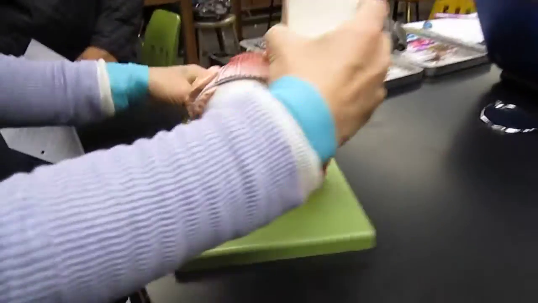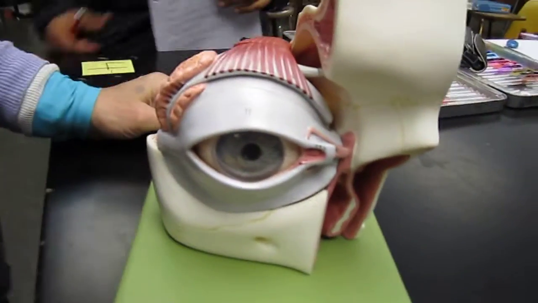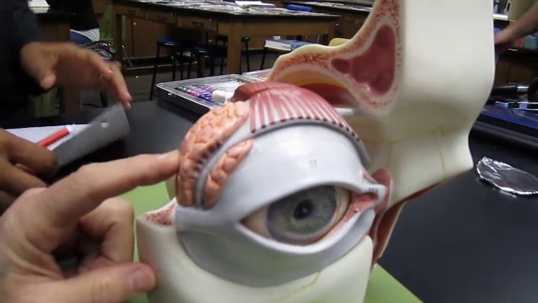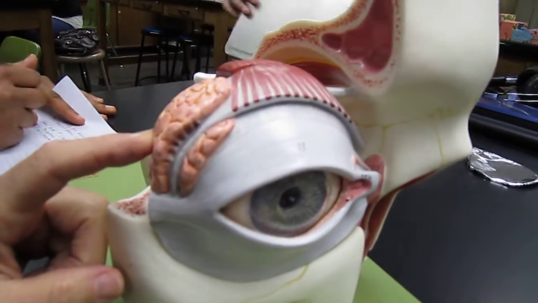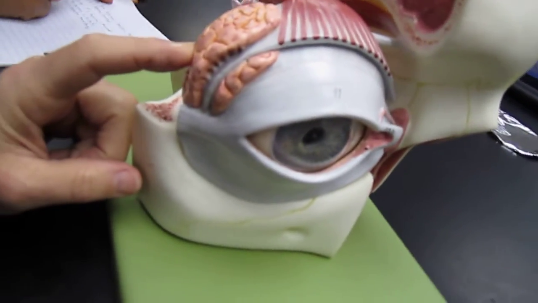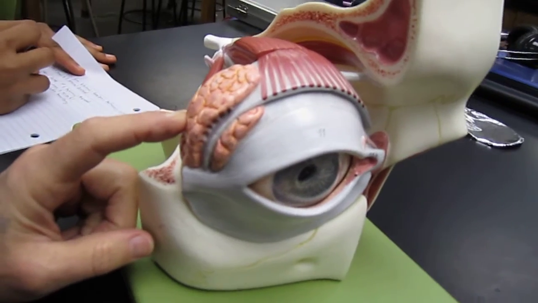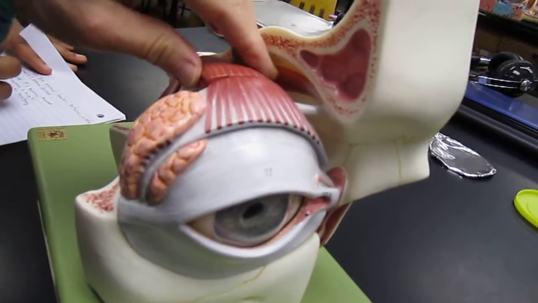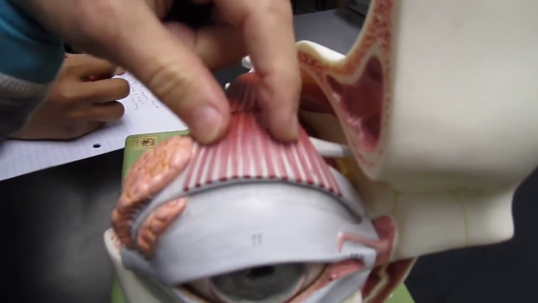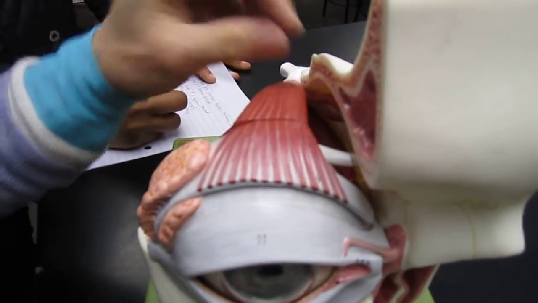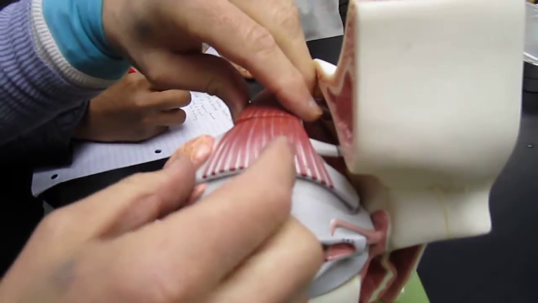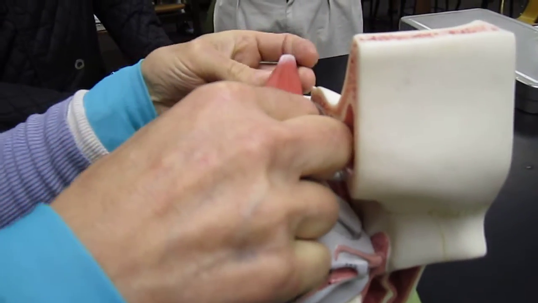Okay, and then let's go to this model, and this is the right eye, and so this is the lacrimal gland, and the lacrimal gland is innervated by the facial nerve. And then we're going to have the levator palpebrae superioris, and then we can take off this top here.